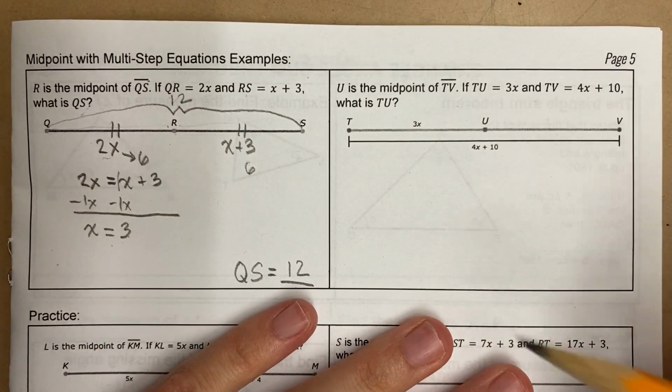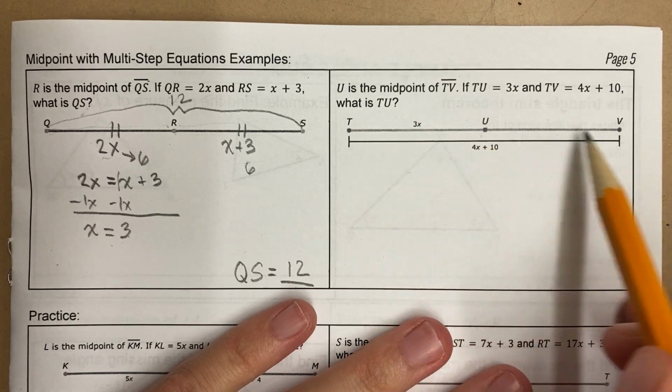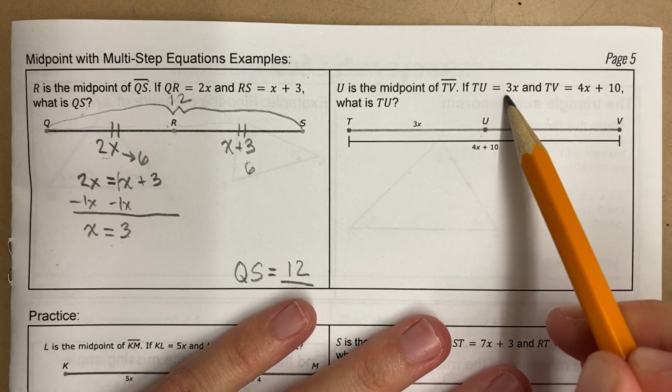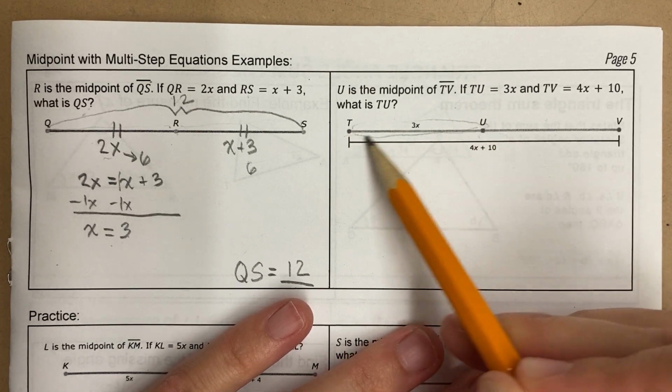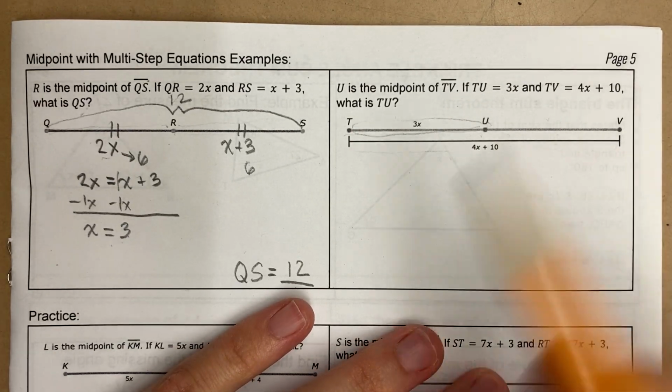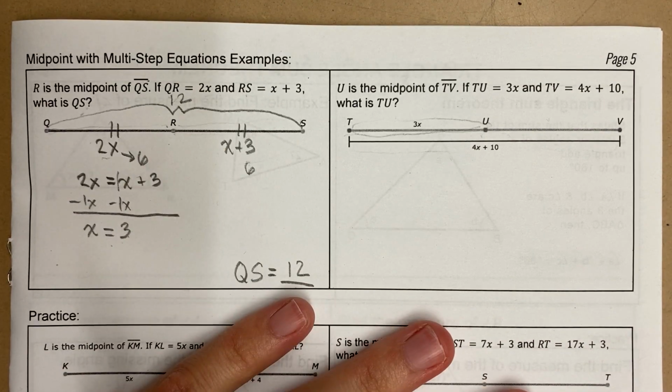Let's look at this one. U is the midpoint of TV. Now look here, notice I'm given TU is 3x. I'm given this half, and then I'm also given the length of the whole thing. So this is a little bit different information than I'm given here.